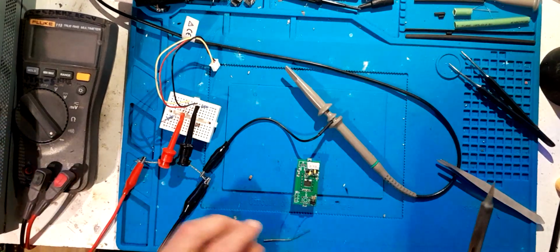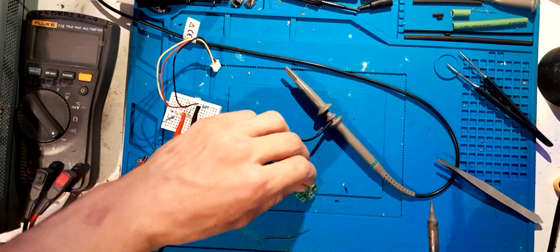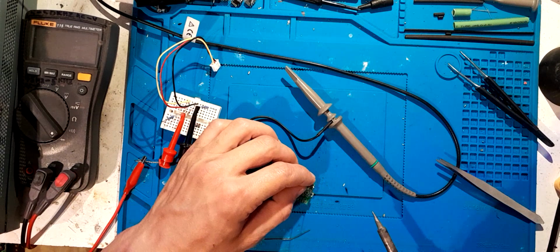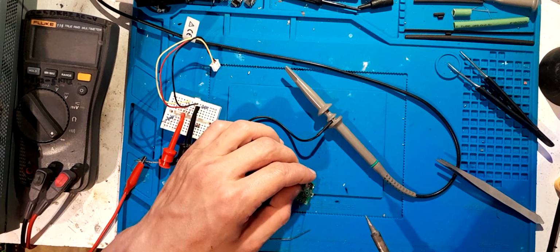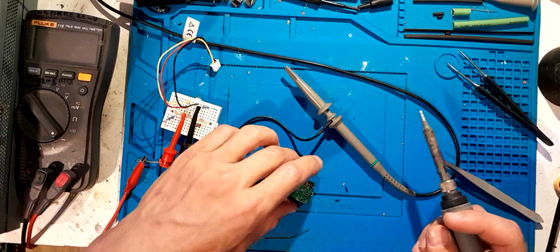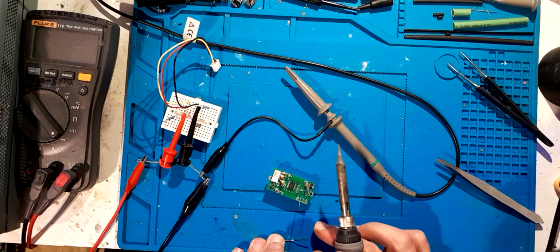My capacitor tower. It's not in the way, is it? I've had a habit of doing that.